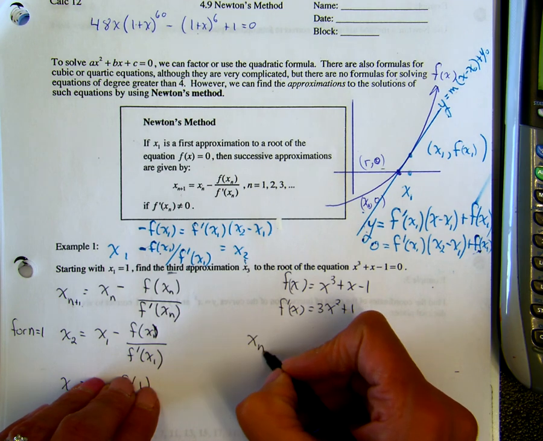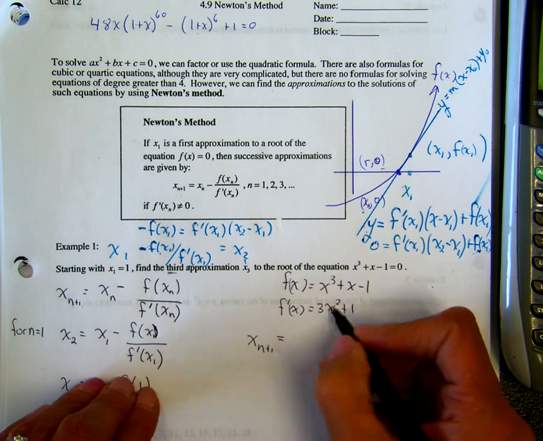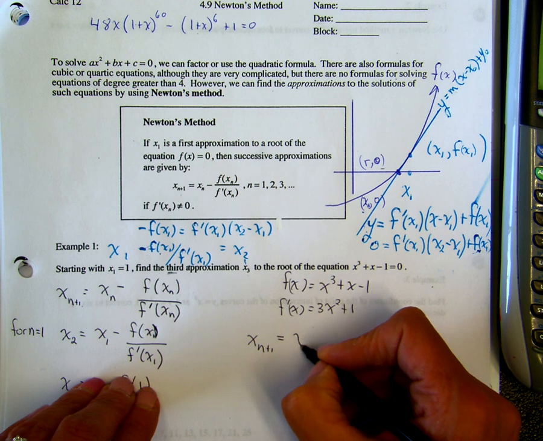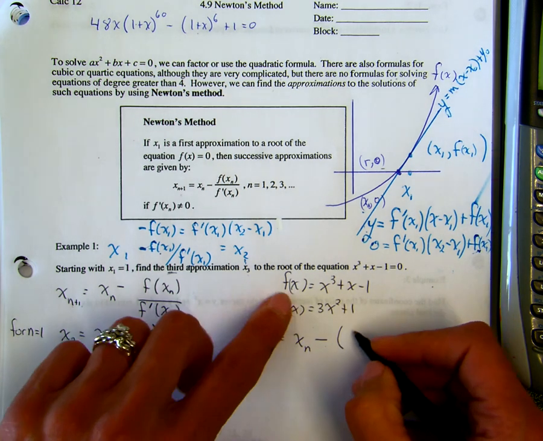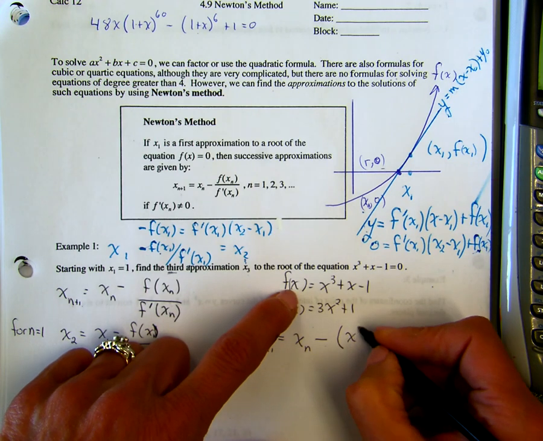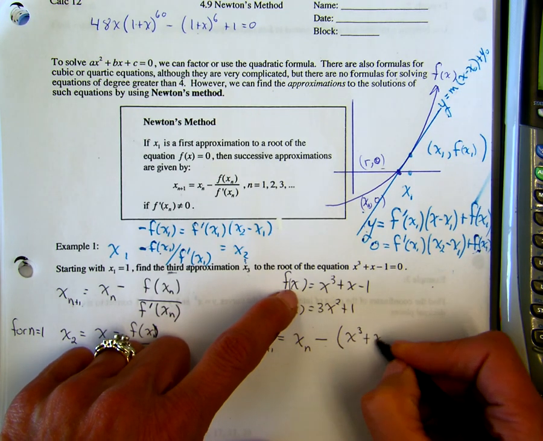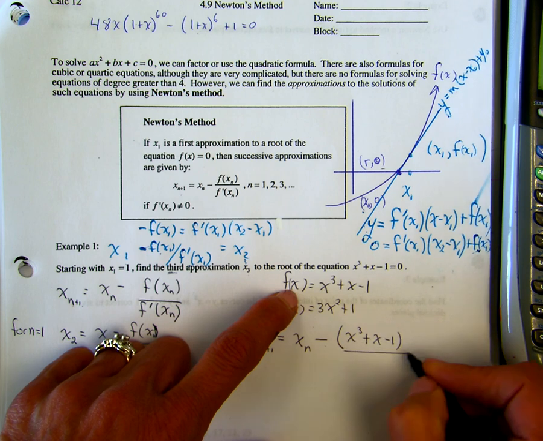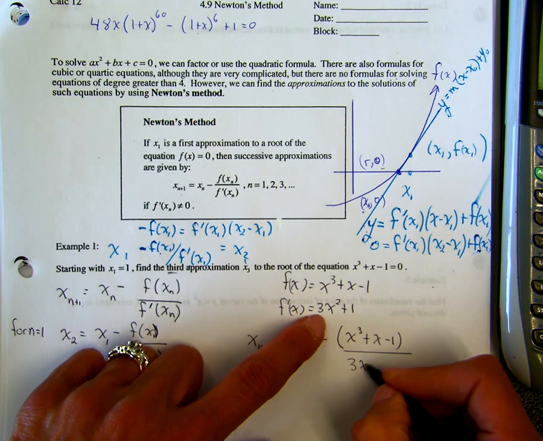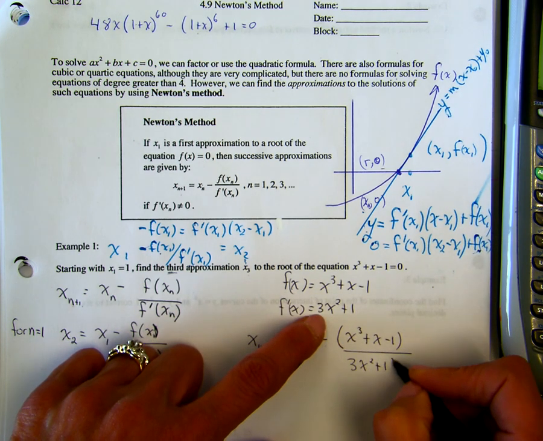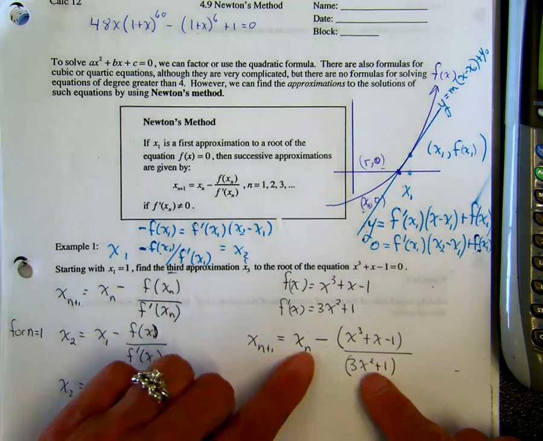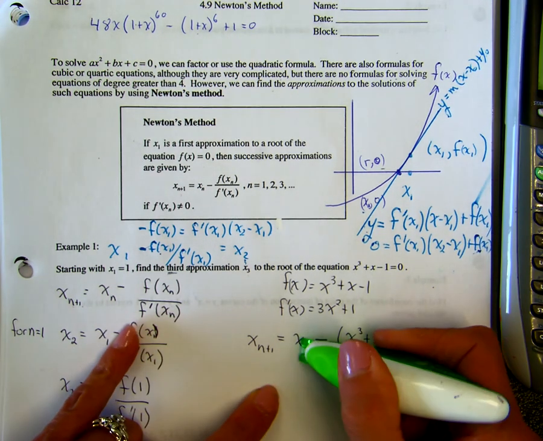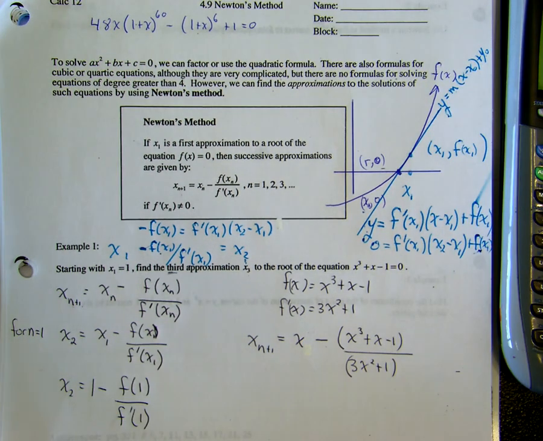X sub n plus 1 is equal to x sub n minus the function at x sub n, which would be x cubed plus x minus 1 over 3x squared plus 1, where these are the same x's, so let's just leave it like that.